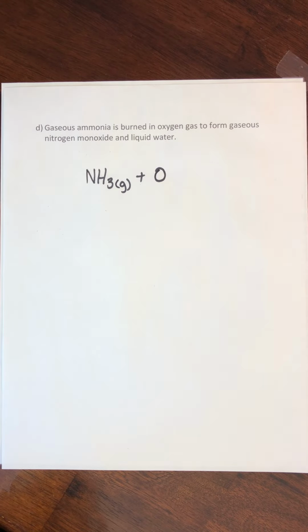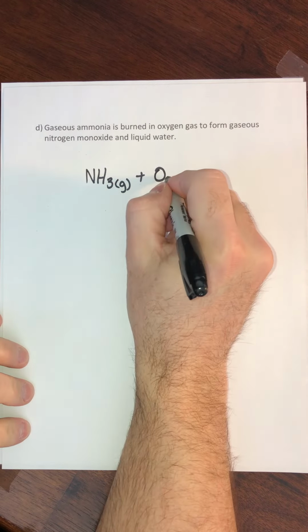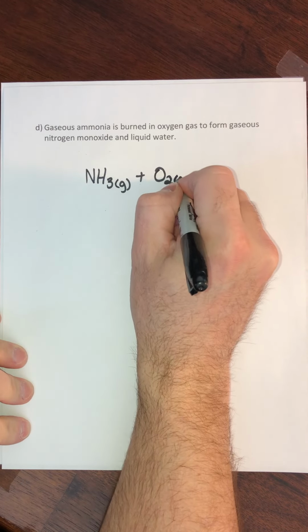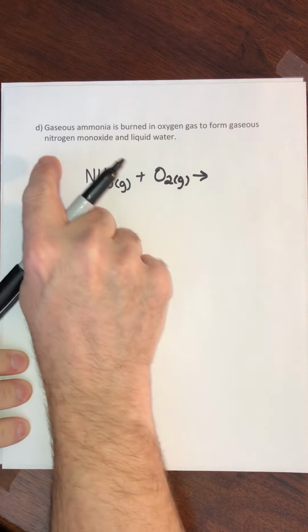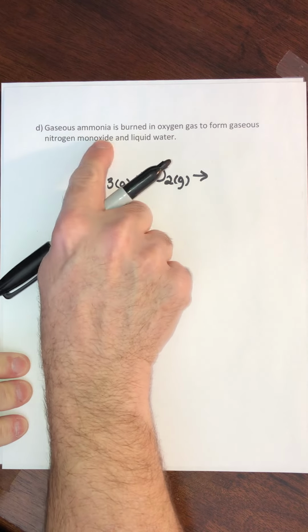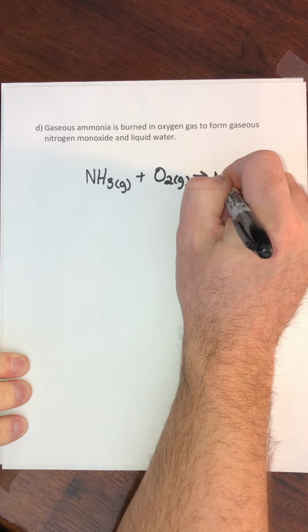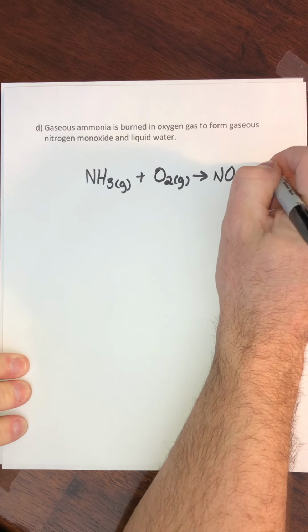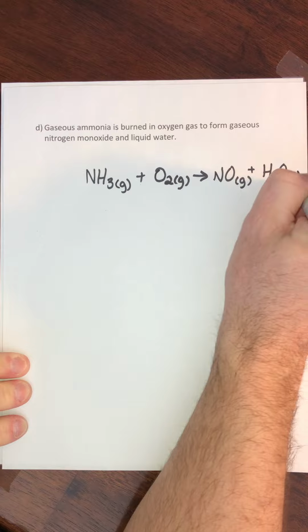Now, this is another one of those tricky spots. Even though it said oxygen gas, this is a real-world reaction. And because it's a real-world reaction, you have to think of how does oxygen exist out in the real world? It likes to be diatomic. It likes to come in pairs. So that's an O2, it's a gas. Now, nitrogen monoxide, that's an official IUPAC name. Nitrogen monoxide means one nitrogen, one oxygen. And it is gas. And liquid water. Okay, we're all familiar with water, it's H2O, liquid.